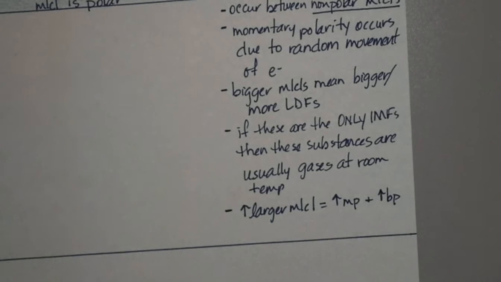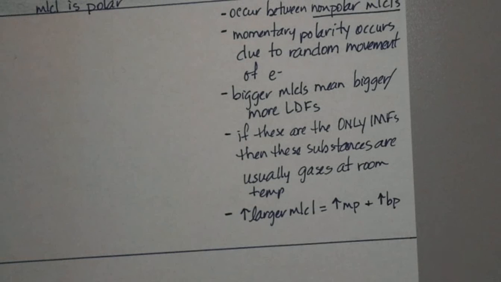But as the molecules get bigger, the melting point and the boiling point increase simply because of these London dispersion forces, where they're just randomly attracted, and so it takes a little bit more energy to do that. MP and BP? Melting point and boiling point.